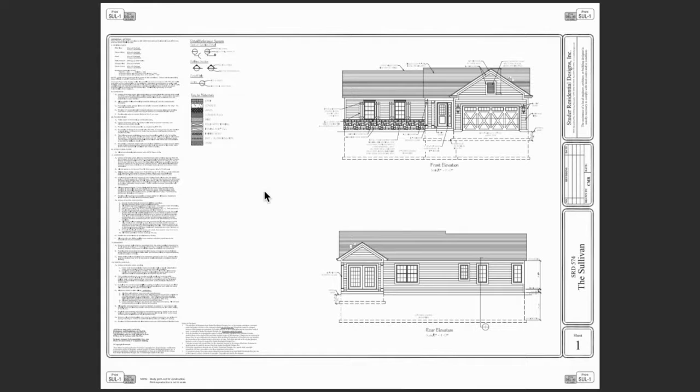Yeah, I have them both, the paper set and the PDF version of them. So I'm just going to show you a couple things here just to get you more familiar with what a set of documents looks like. So in this case, the Sullivan is a residence. It's a house. So being a residence, we're probably going to find the information a little more consolidated, a little more information on single sheets than we might find otherwise.